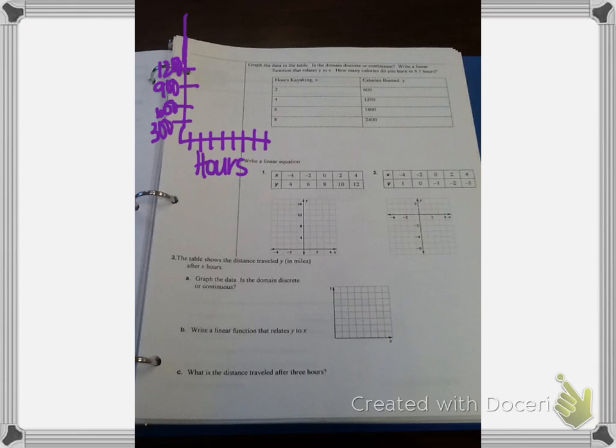Maybe that wasn't enough. Well, it's 1,500. That top one is going to be 2,400.